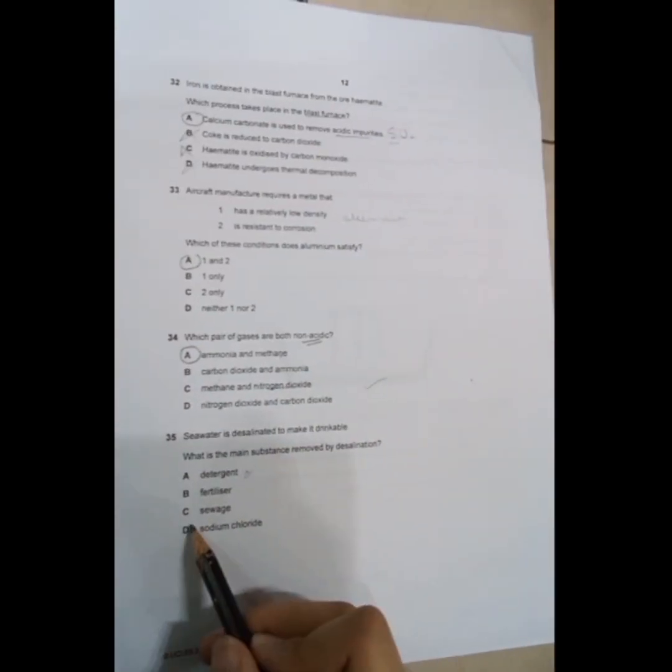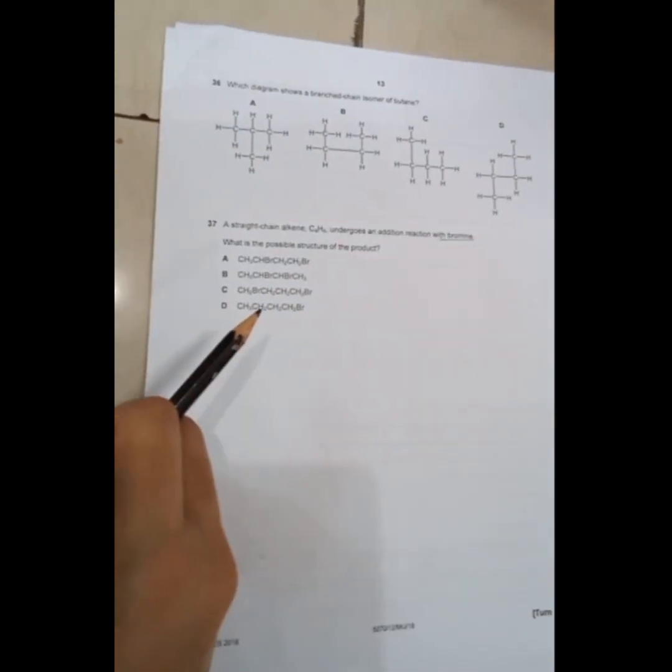Detergent? No. Desalination, when you want to make something drinkable, means you're removing salt from it. So sodium chloride is a salt. Moving on towards question number 36.